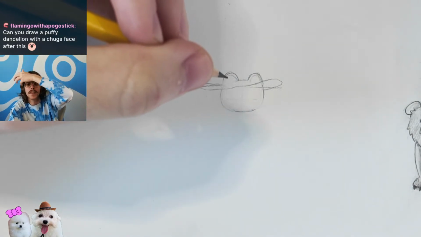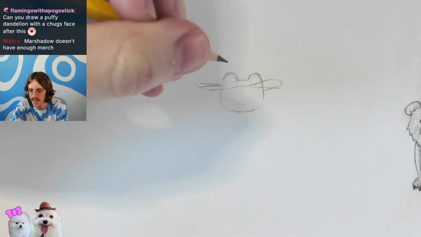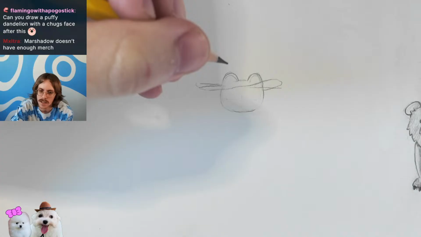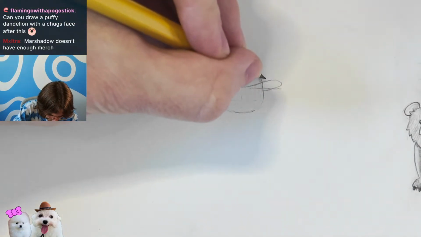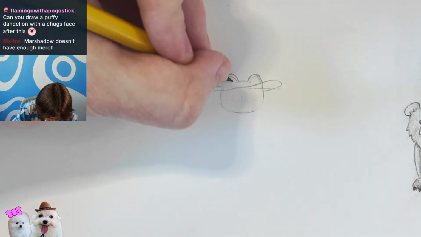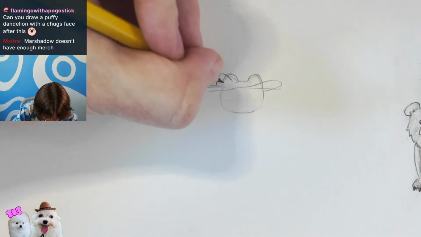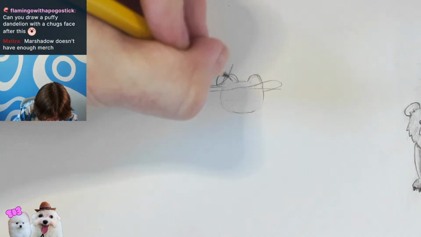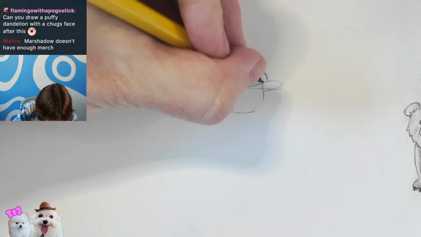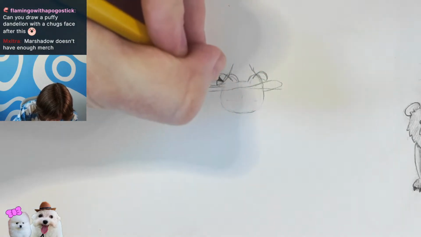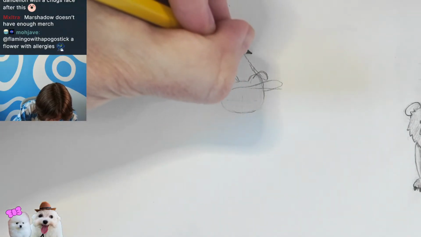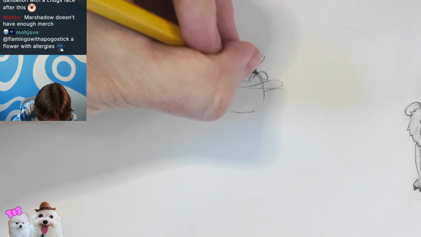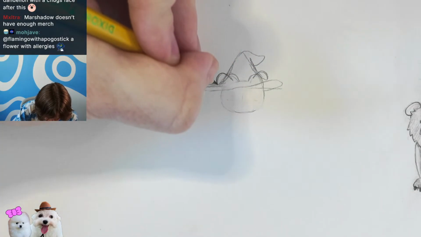Can you draw a puffy dandelion with Chugs' face after this? Puffy dandelion. So with Chugs. So are you with a Chugs face? I see. And the answer is yes. Yes, I can.